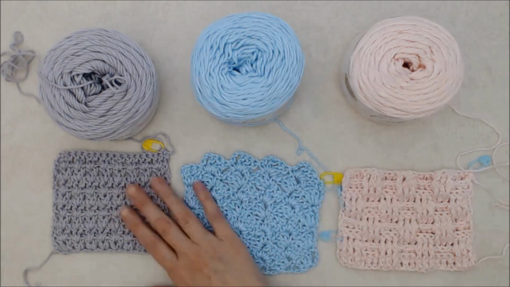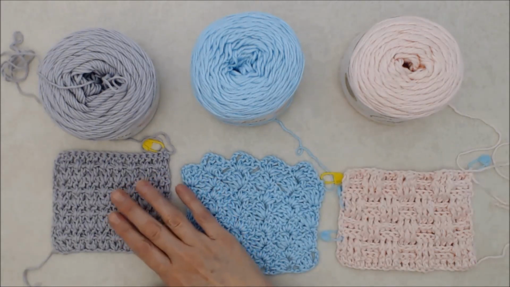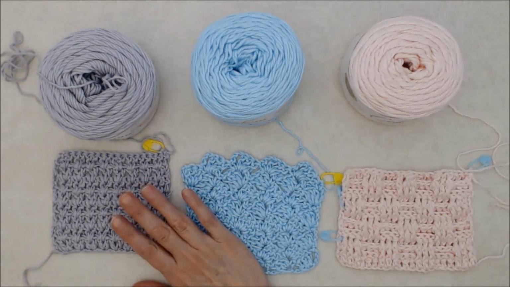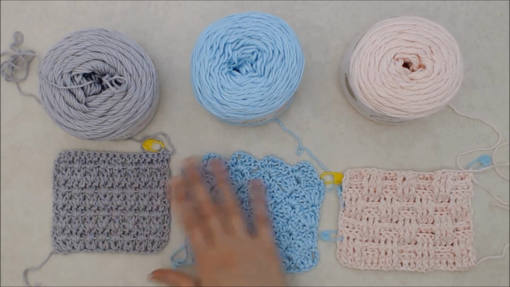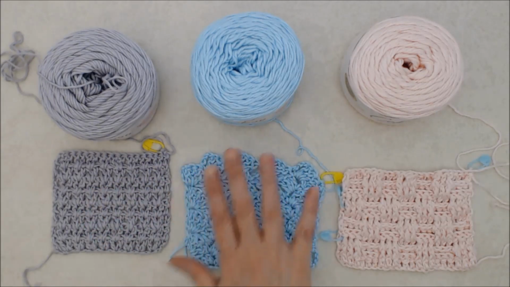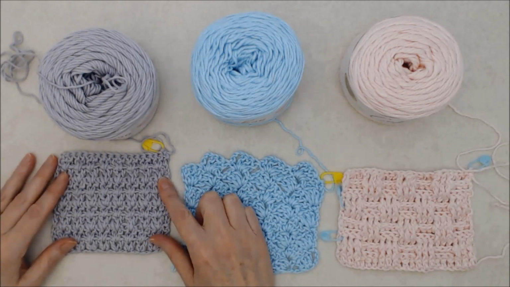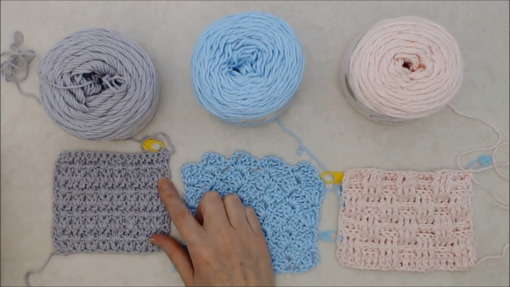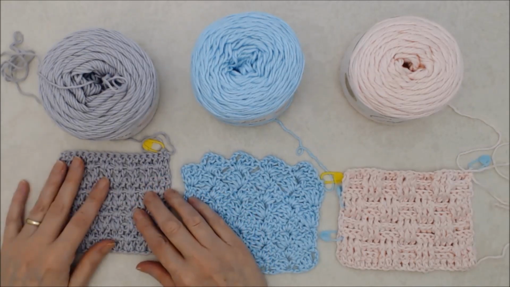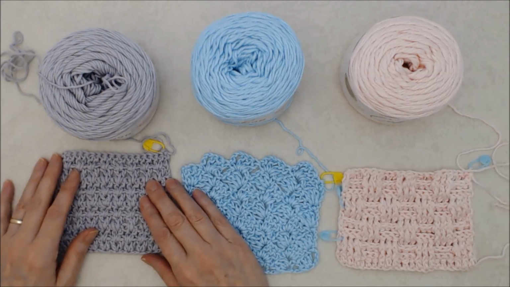And so then you want to create the sample swatch, and in order to do that, you need to calculate your multiples of each stitch. So I'll show you how to do that. Now you want to create a swatch that is approximately 4 inches by 4 inches. That's sort of the industry standard.